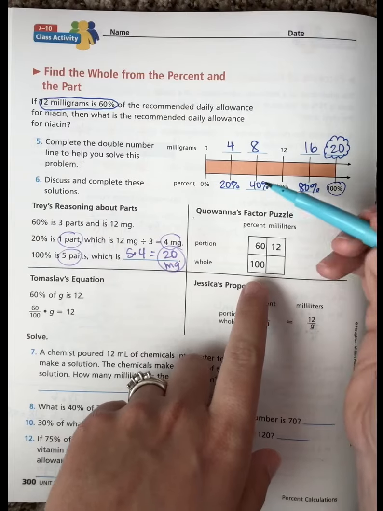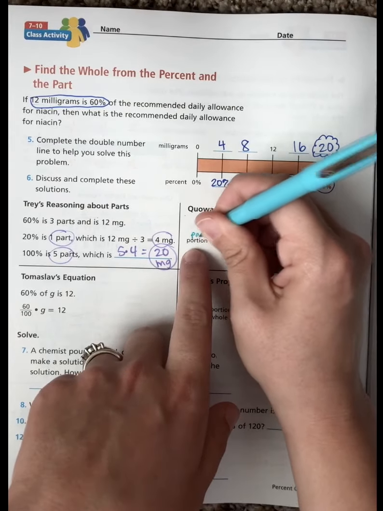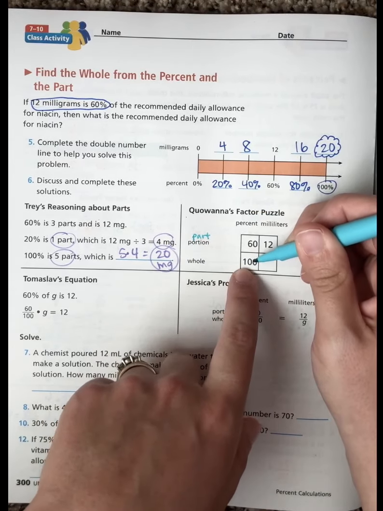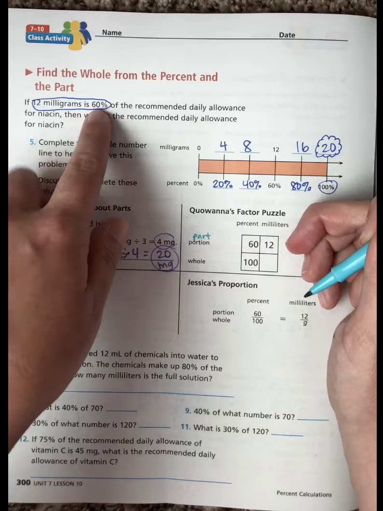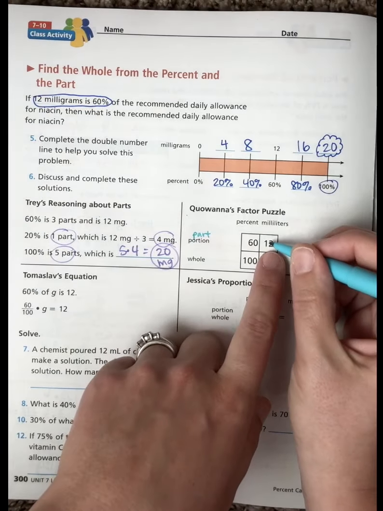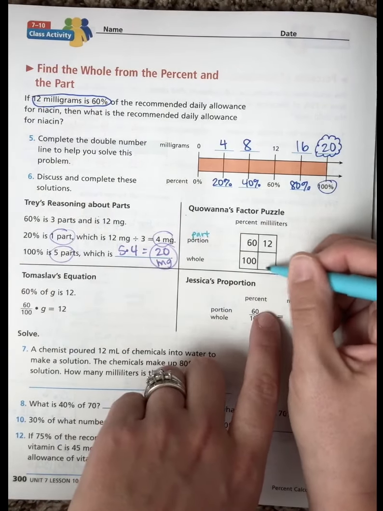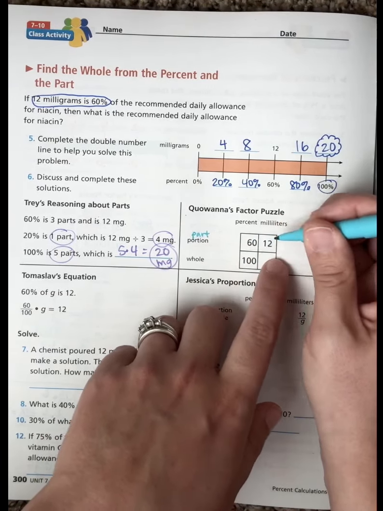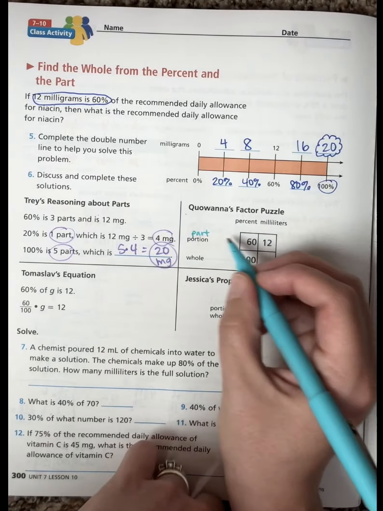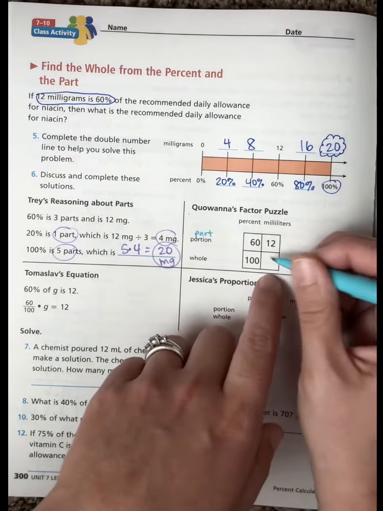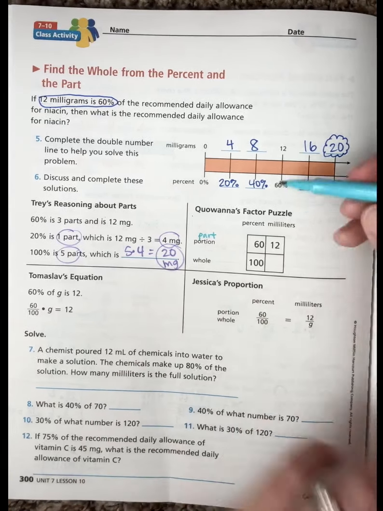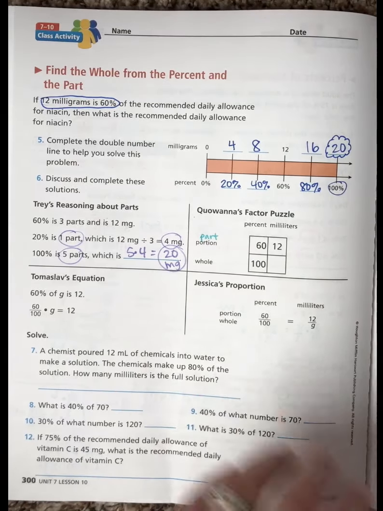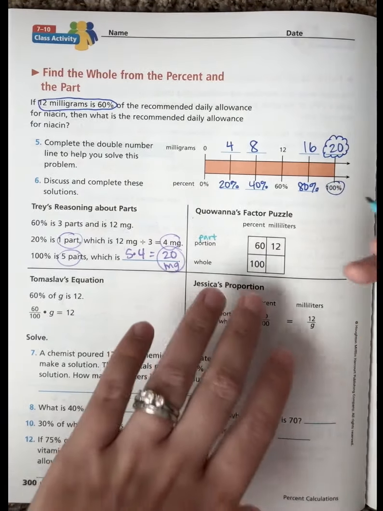This student said a portion, remember, just means part. So part versus whole, 60% out of 100. And it says 12 milligrams is 60%. So that's why they put the 12 next to the 60 instead of down here, because it doesn't say that 12 is the total. It says 12 is only your 60%, which means 12 is just your part. So 12 on my factor puzzle is going to go in the same line as where it says part. We're going to solve to figure out the total. And then on top, they labeled it as this side is my percent, the right side is my milliliters. All right, so how do I solve this factor puzzle?